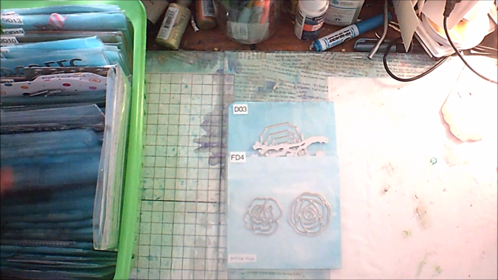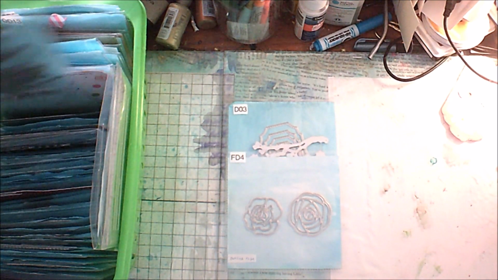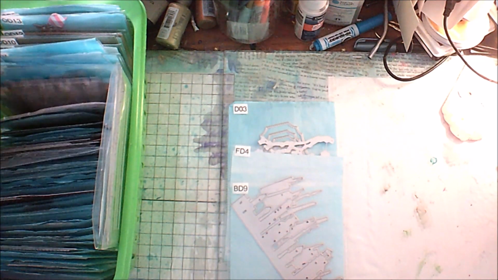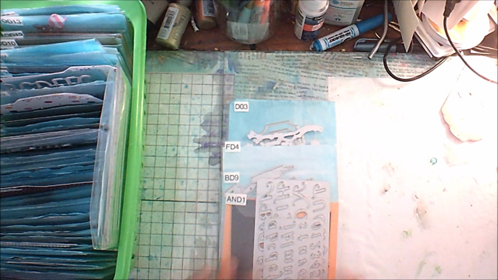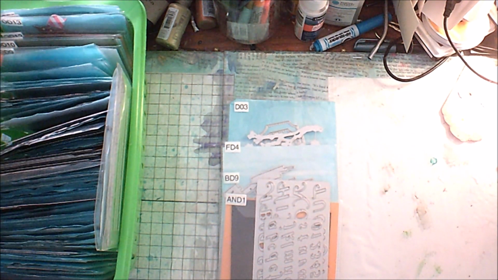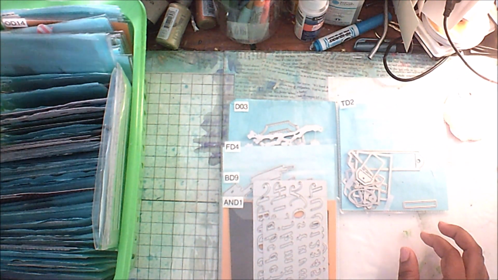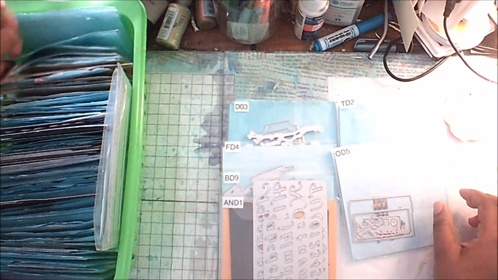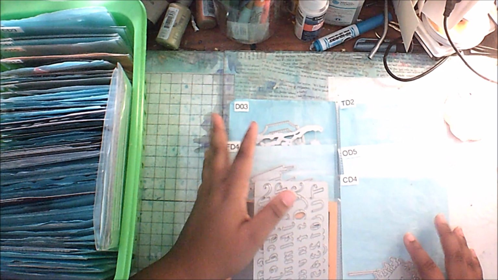It's up to you. So the letterings that I have for my stuff: I have D for basic dies, FD for flower dies, BD for background dies, and A and D for alpha and number dies. I have TD for tag dies, OD for others, and then CD for Christmas. And that's all the sections I have.